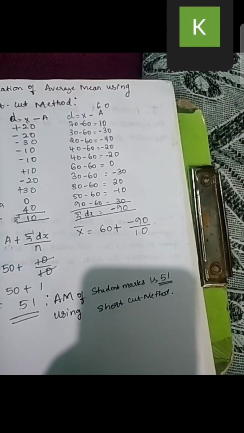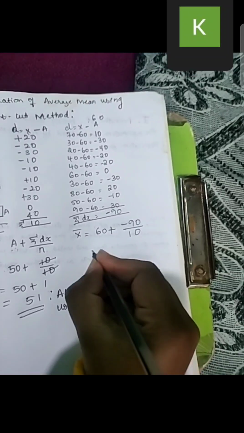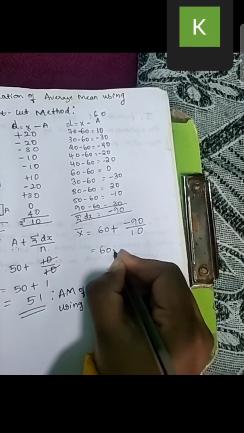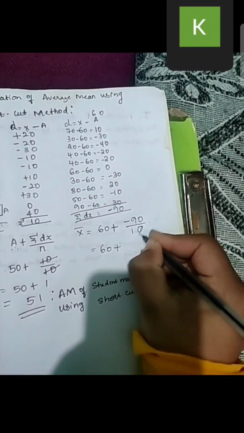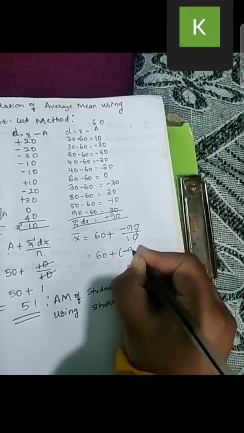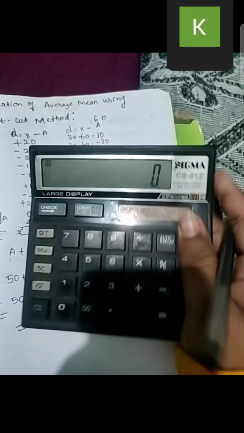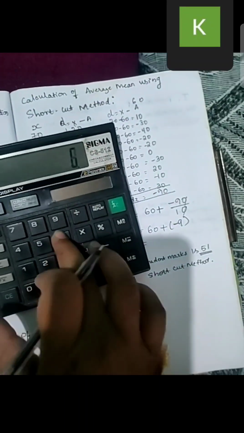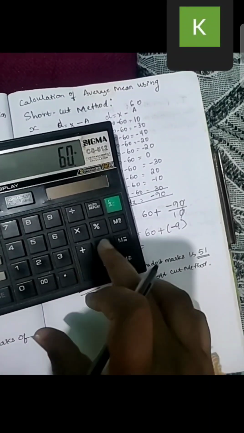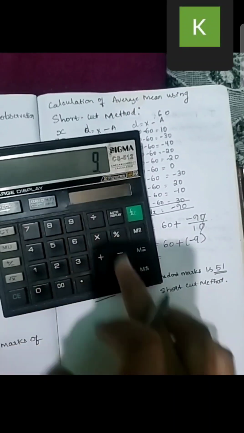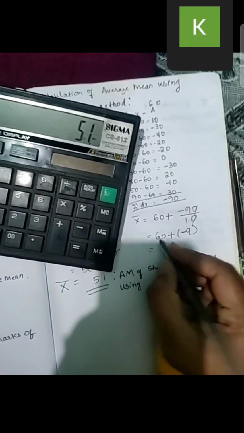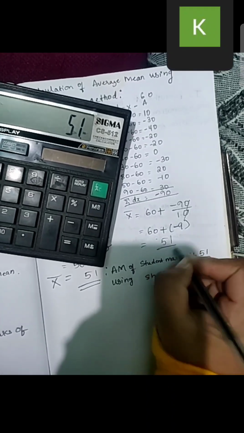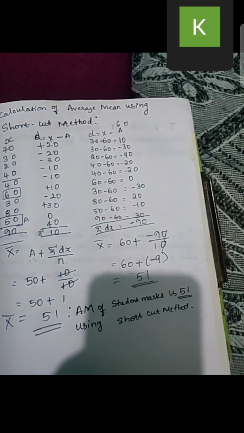Minus 90 divided by 10 is minus 9. Are you understanding now? 60 plus minus 9 is equal to 51. Hope you have understood now.